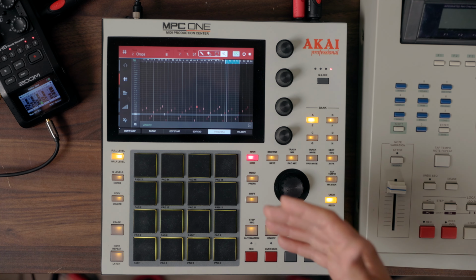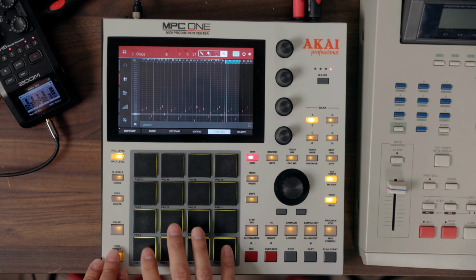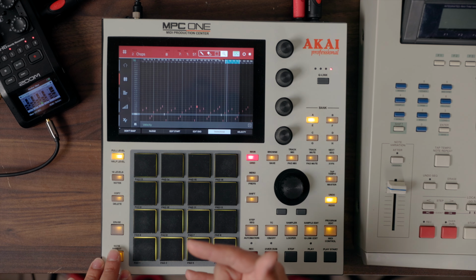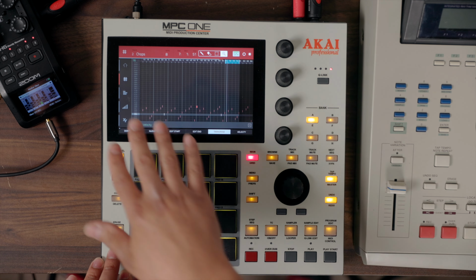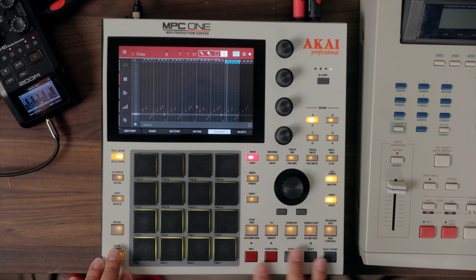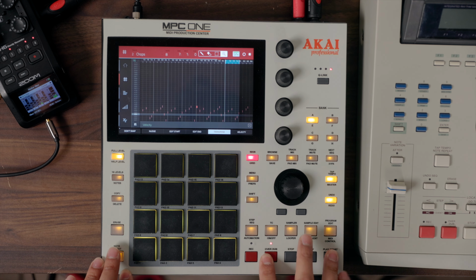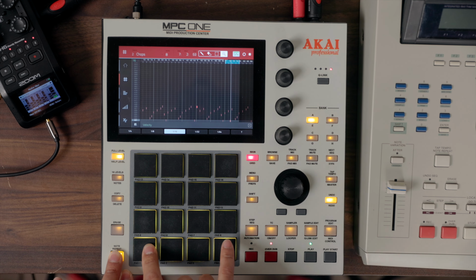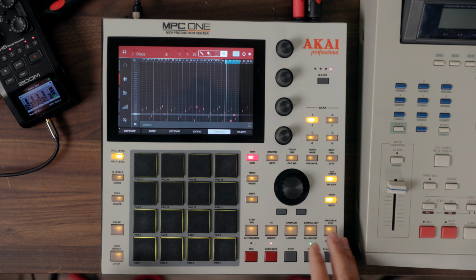So on bar 7, I'm gonna just do some note repeats on pads 1 and 4. Just kind of play with it so we can switch it up a bit, have a little bit of variation so it's not the same thing looping over and over. So let's go ahead and do that. I'm gonna hit overdub and play start. There you go.